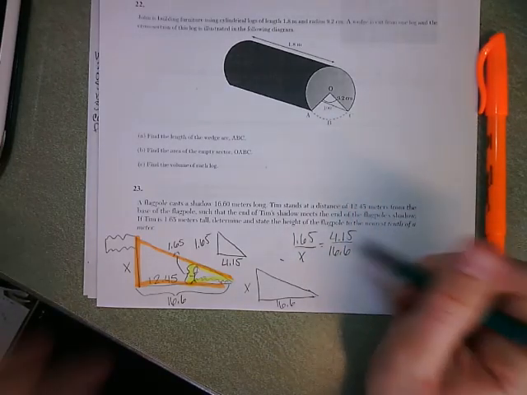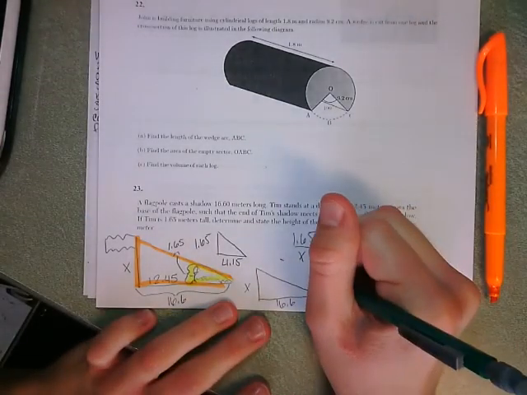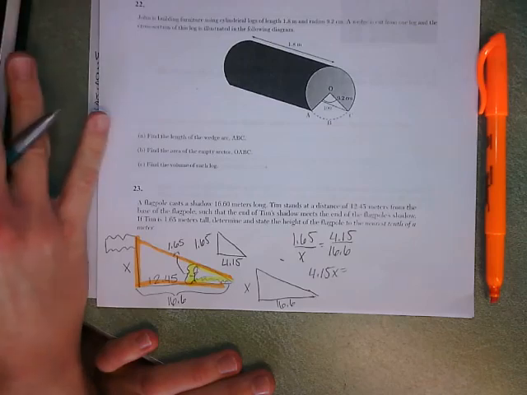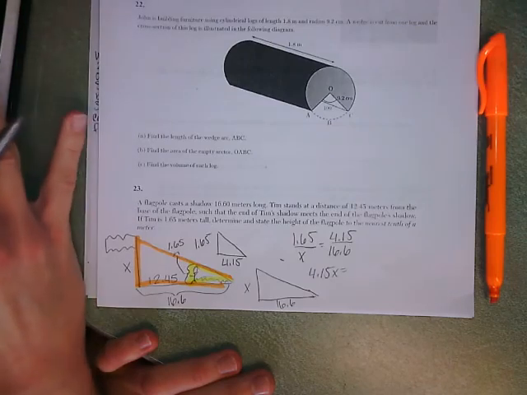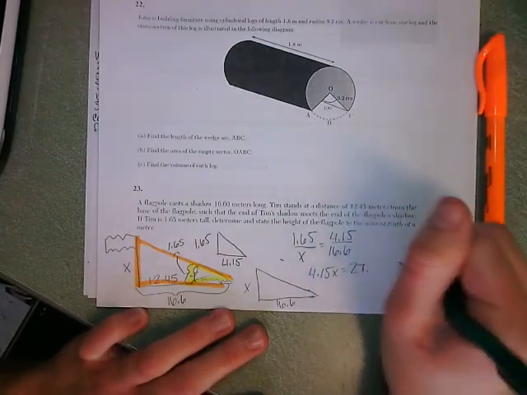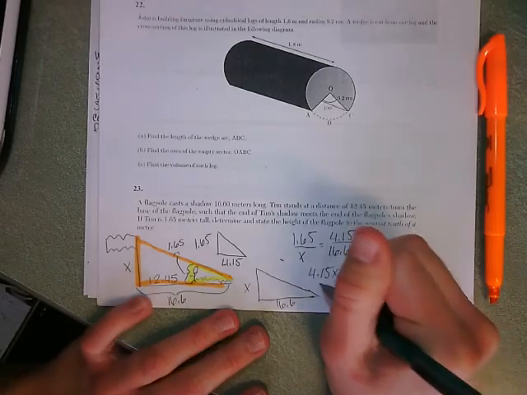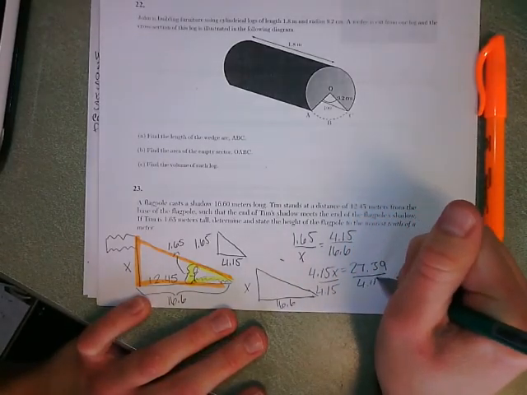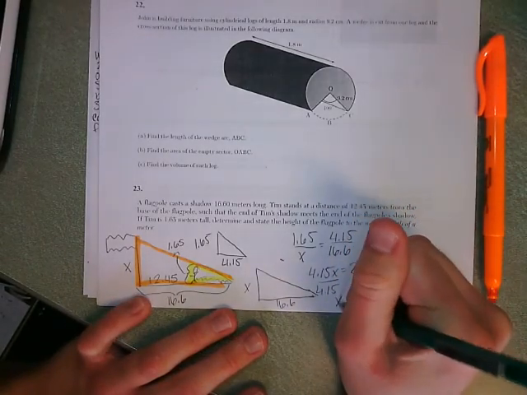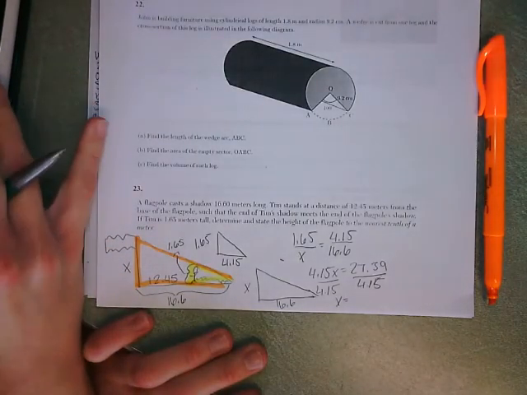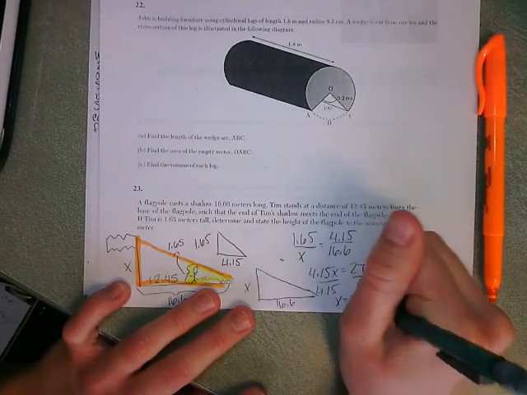Okay, so now cross multiply. 4.15x is equal to 1.65 times 16.6, which is 27.39. If we divide by 4.15, x is equal to 6.6.